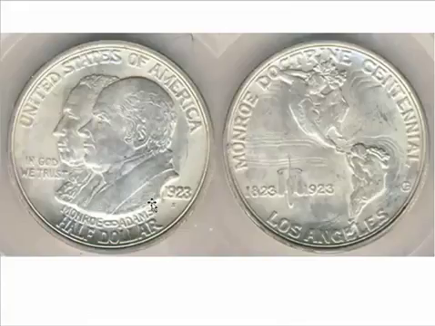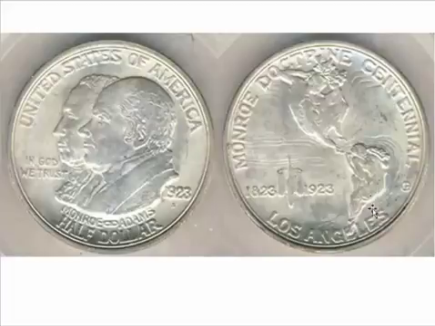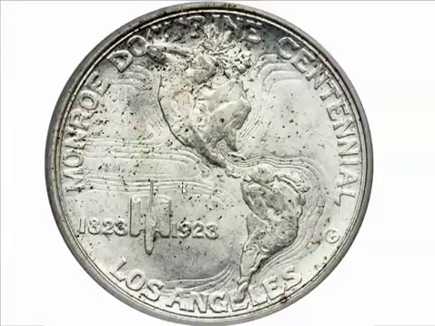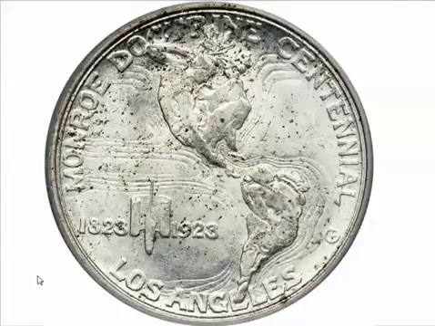And in 1923, a commemorative coin was made, and on the back it shows the Western Hemisphere, South America, and North America there. Okay, and you can see it closer on the back. Notice the olive branch representing peace there.